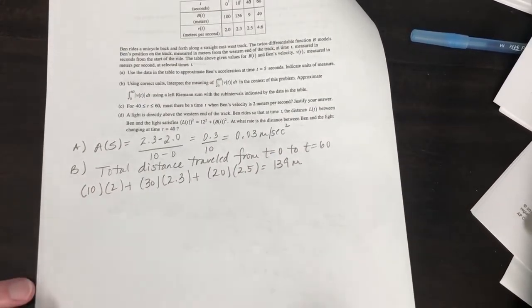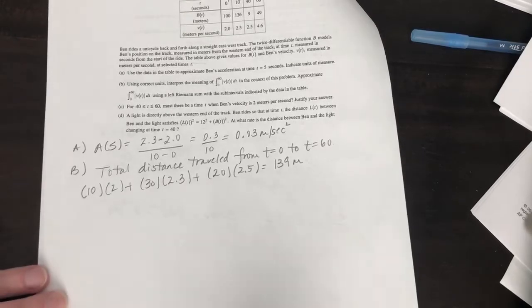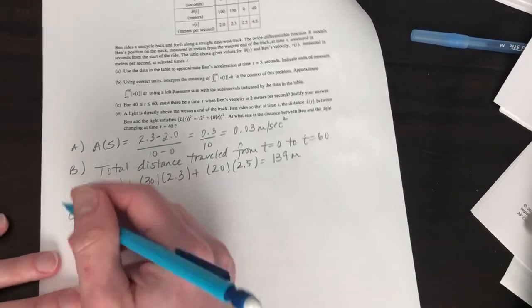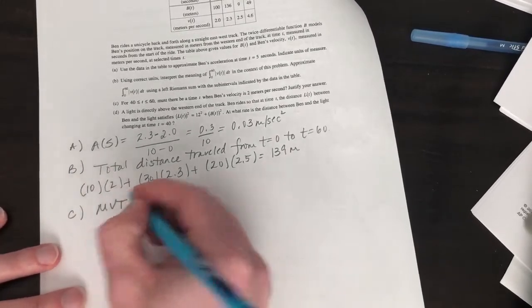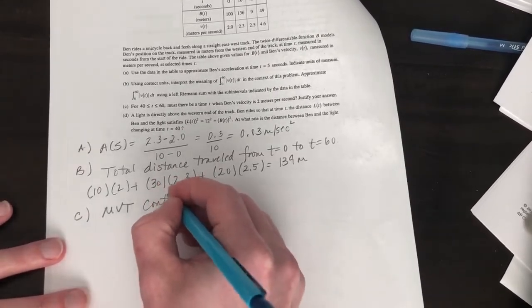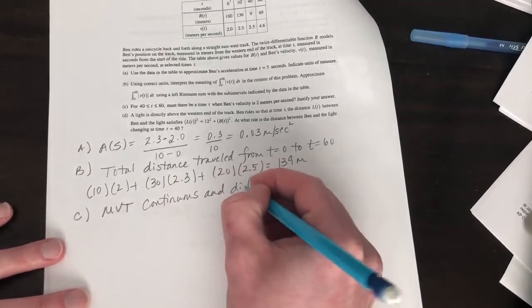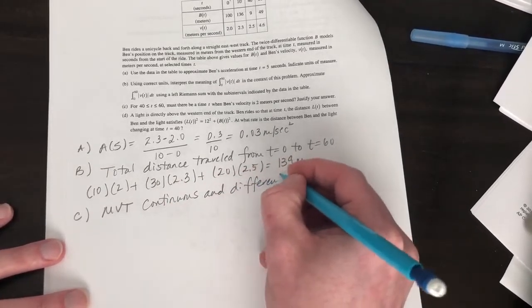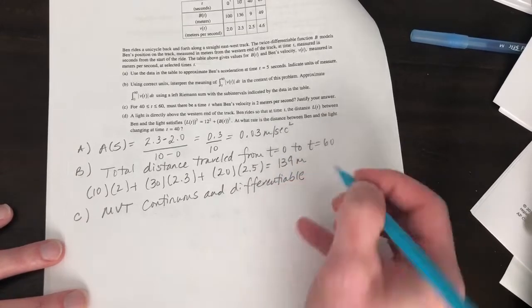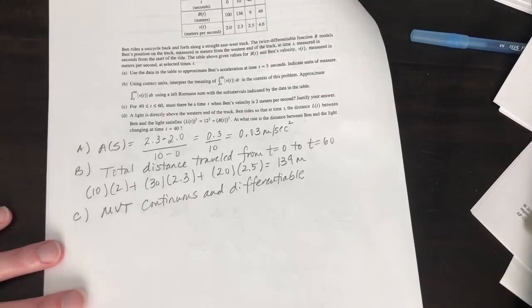Part C, it says for 40 to 60, must there be a time where the velocity is equal to 2 meters per second? Justify your answer. Okay, so we're going to use mean value theorem on this. Remember when we say mean value theorem, it must be continuous and differentiable. Okay, so we're looking for velocity.